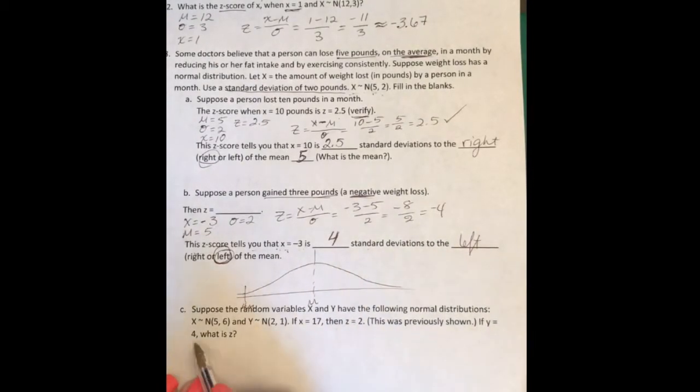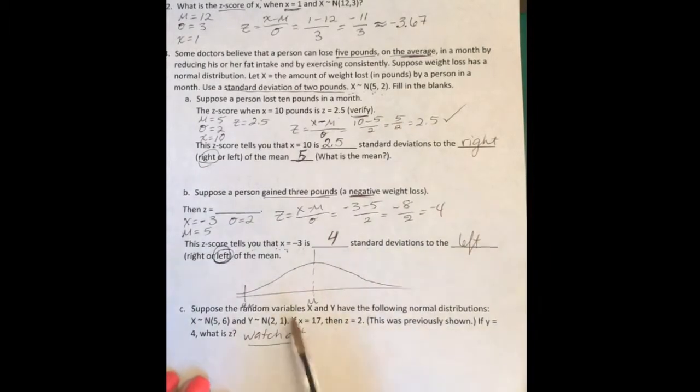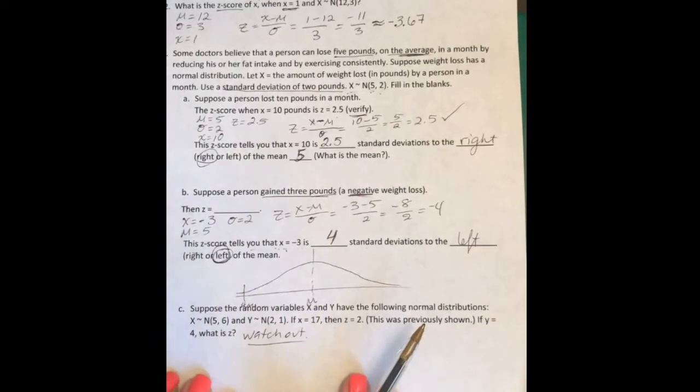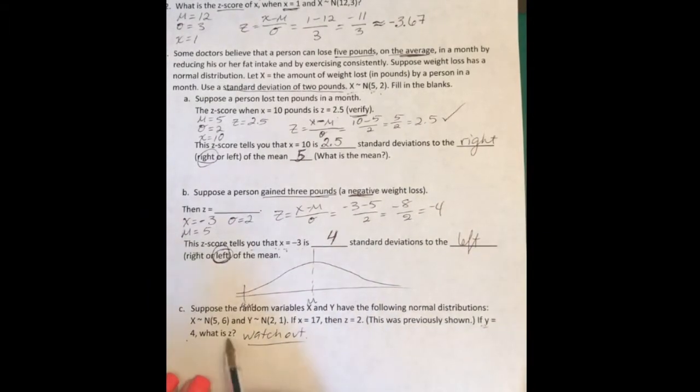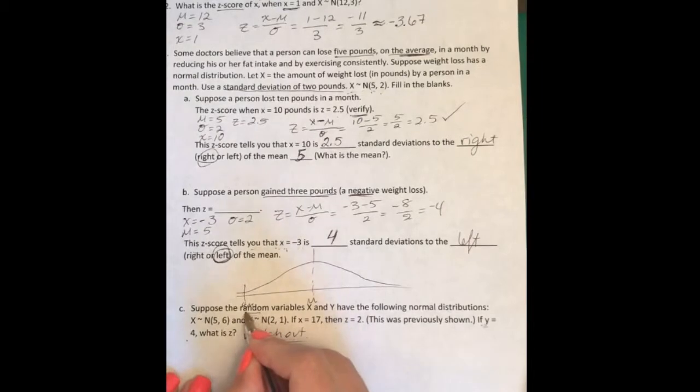If y equals 4, what is z? So watch out, because they've given us way more information than we need in this one. The only thing they're asking us to find is if y equals 4, what is z? So the only thing we need for this is this y equals 4 piece.